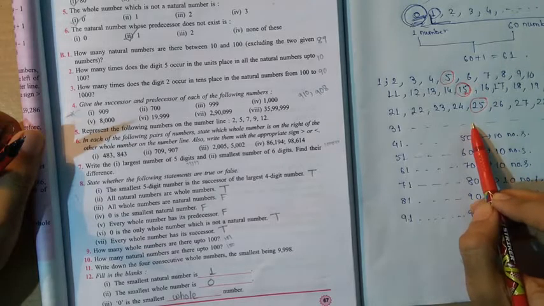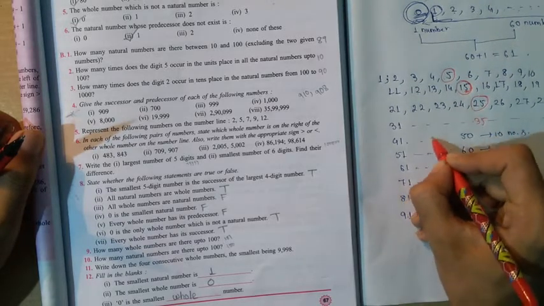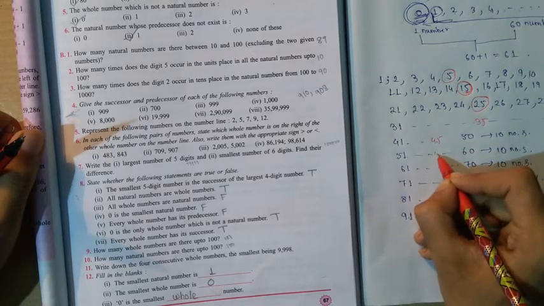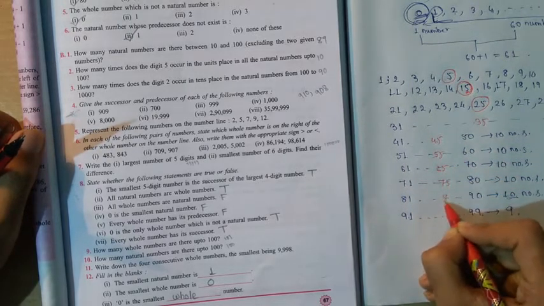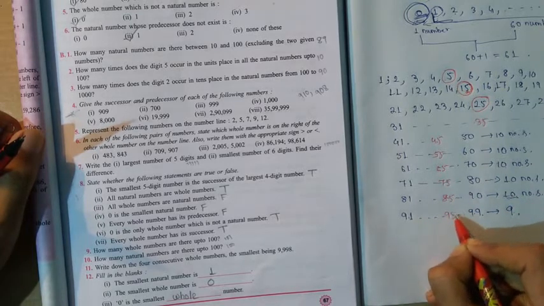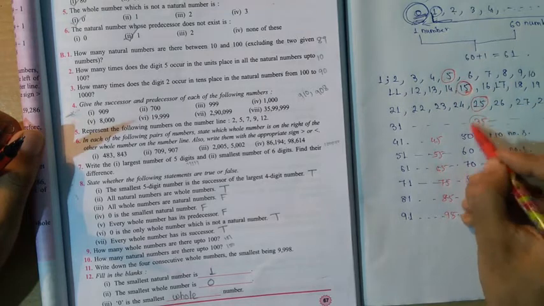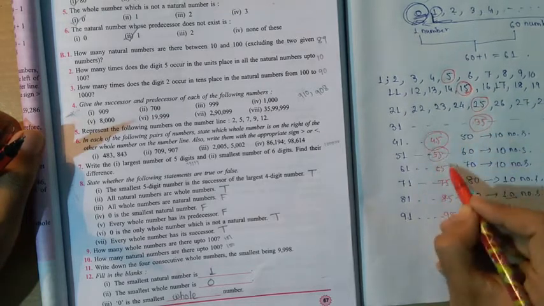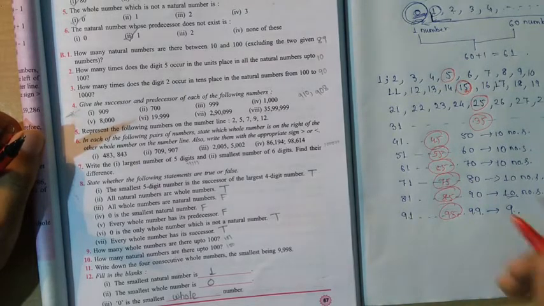Here it will be 35, so here it will be 45. Here it will be 55, 65, 75, 85 and 95. So how many numbers do we get? 1, 2, 3, 4, 5, 6, 7, 8, 9, 10. So we get a total of 10 numbers.